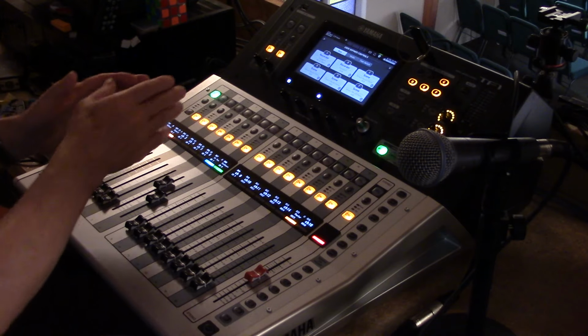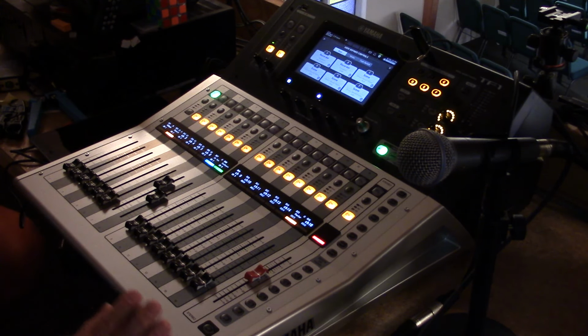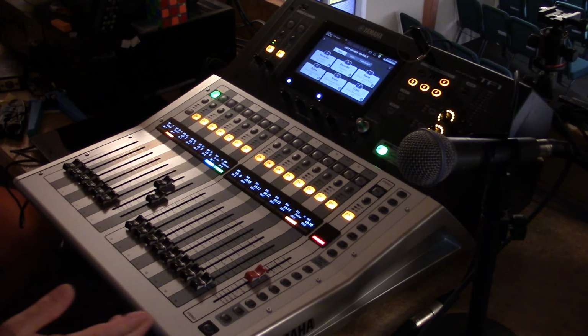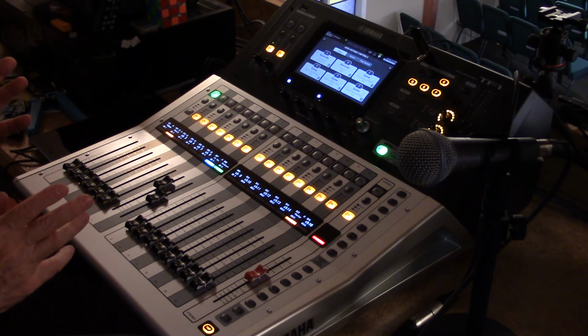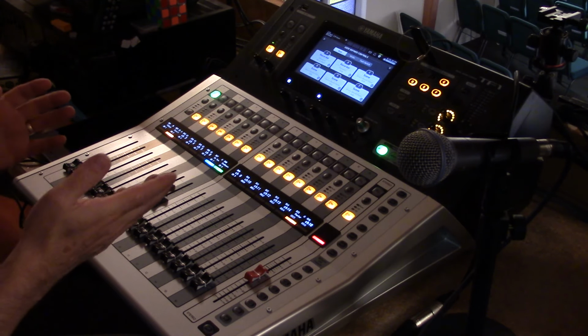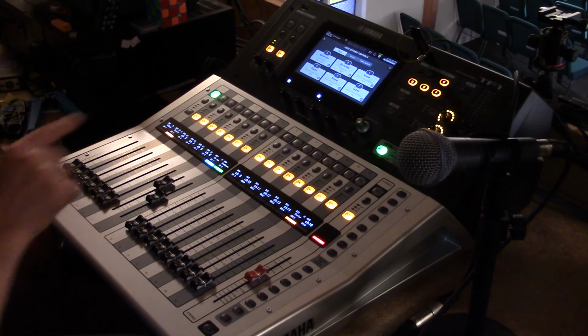So basically, I've got six of those buttons that I can assign for various things. Now, some people do direct recall. If you're doing a show, you use those for recalls on scenes or scene changes. So you do scene setups on those, so you can go from scene to scene to scene.